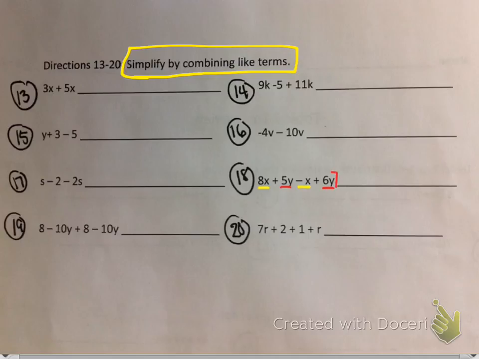So I think I'd like to do the 6y and the 5y first. So 6y and 5y make 11y. Yeah? Okay. And then 8x minus x. 8x minus x would simplify to 7x. Okay?